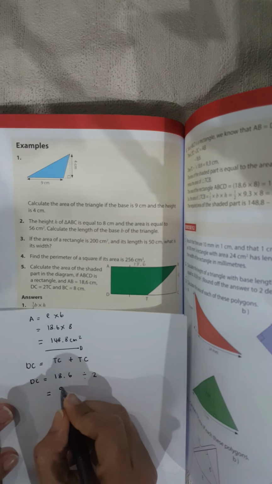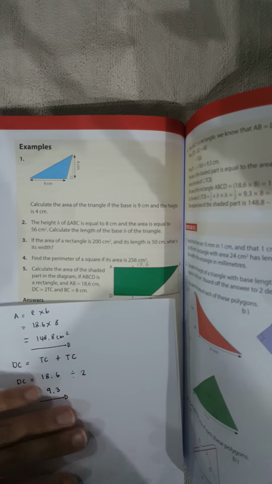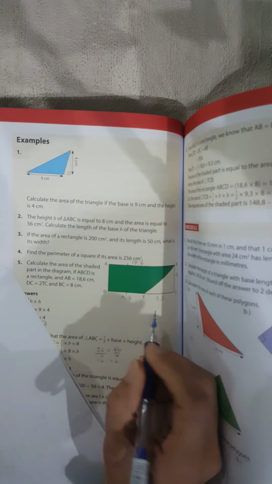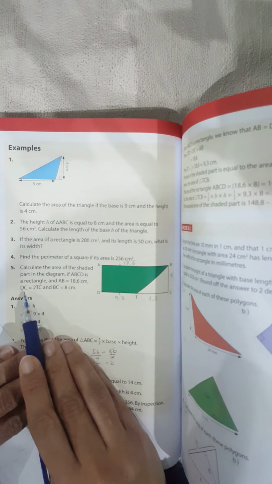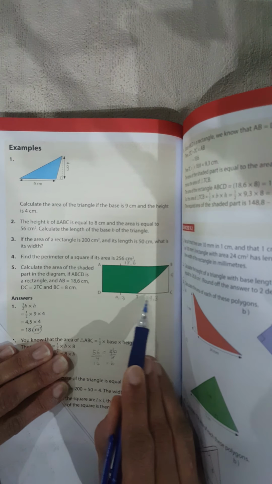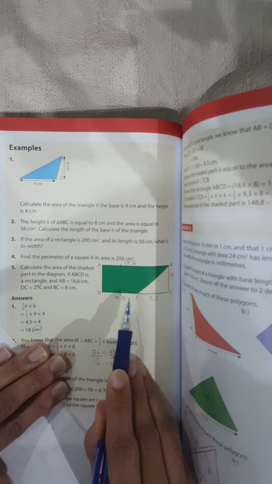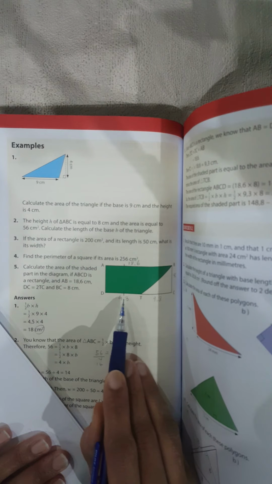Okay, so I've got 9.3. What I've done from the information they've told me is I've worked out that this is 9.3 and this is 9.3. And why did I say that? First of all, this line is equal to that line because it's a rectangle, right? Now they told me that DC is equal to 2 of TC. So it's this one here plus this one here, right? Can you see? It's this 9.3 plus the 9.3.